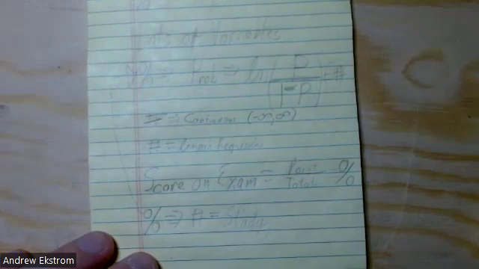Sorry. Oh, that pencil doesn't seem to want to work anymore. Let's see if I've got something a little bit better here.